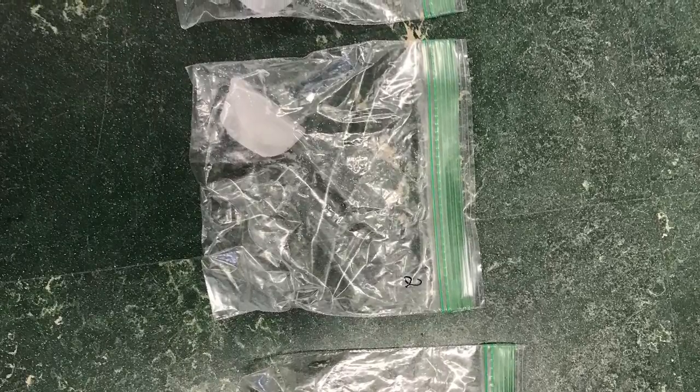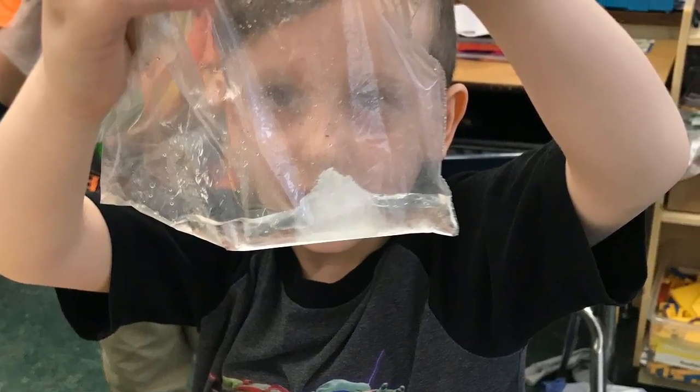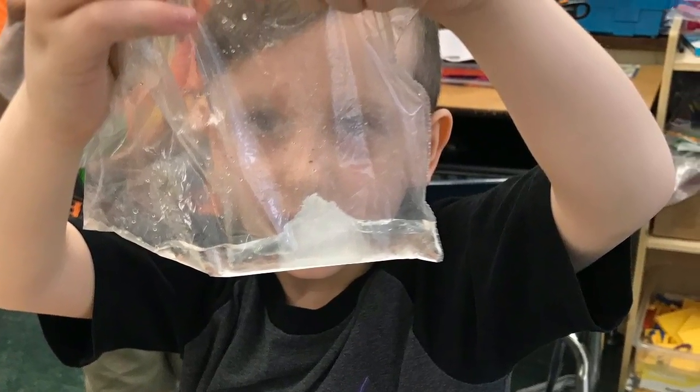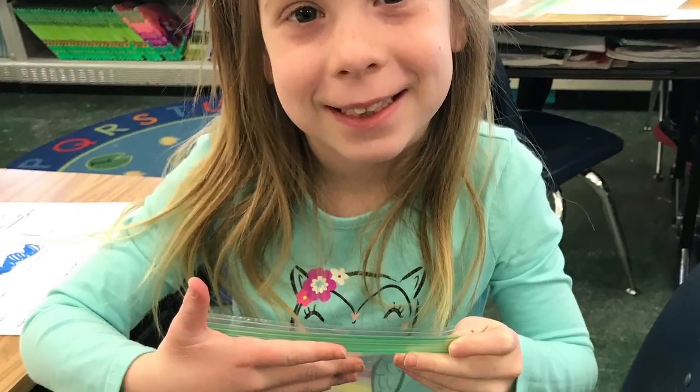Students used their own body temperature to understand the effects it has on melting products. First, I asked the students what they observed with their ice cube. Through this, students learned valuable vocabulary that can be used to understand later concepts.